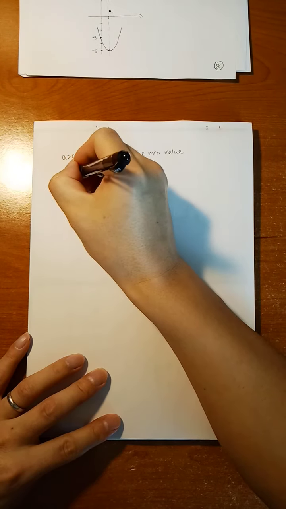You can read example 7 on page 296. We just use those formulas to find the maximum value or minimum value. We mentioned this before, but we didn't do the computation. But this is the true thing.